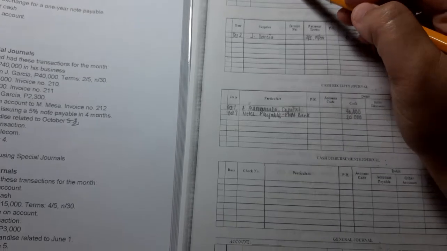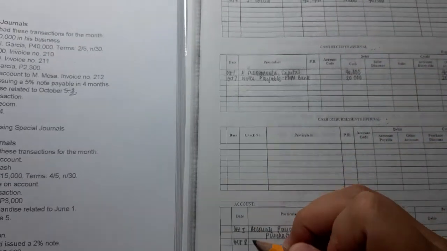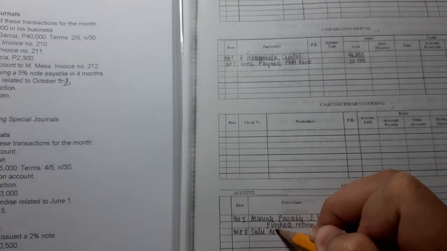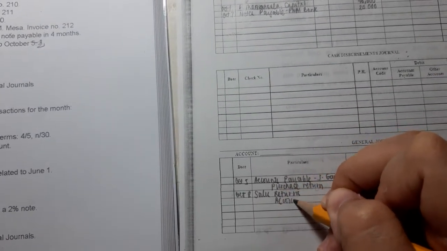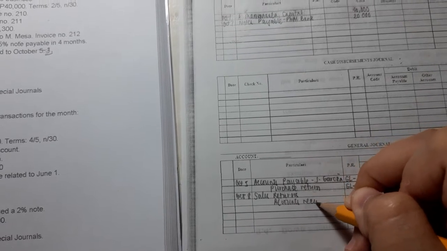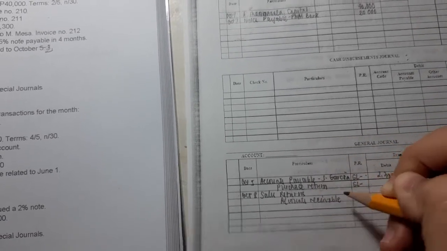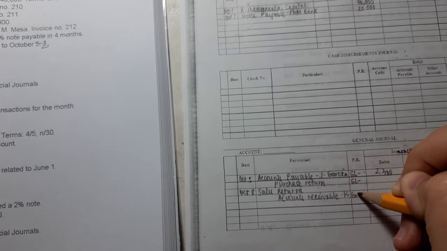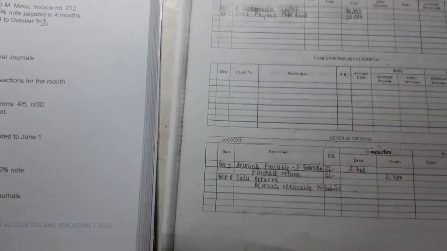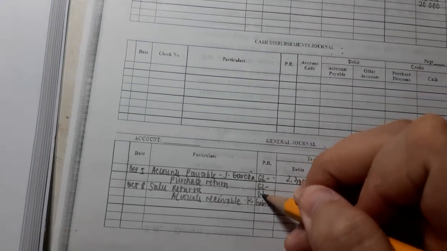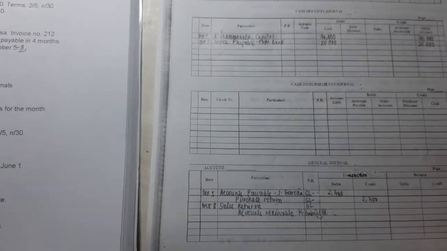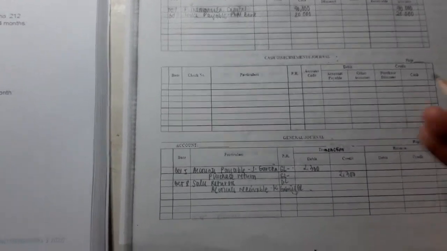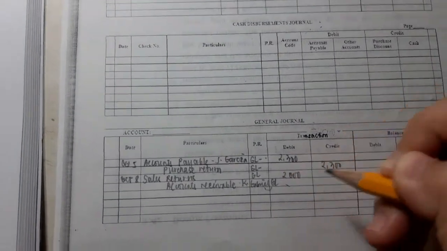Where is this October 3? It is K. Gabriel. So, you have sales returns, and then you have accounts receivable. You can put this under K. Gabriel. Okay? So, it does not fit. So, again, what we put here is the general ledger. So, it does not fit, it is supposed to be here. Okay, so the amount is 2,000 pesos.